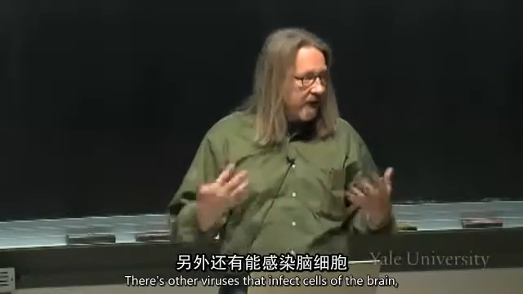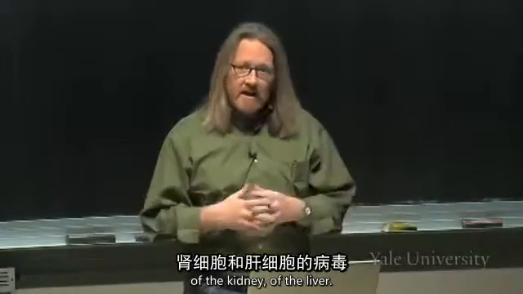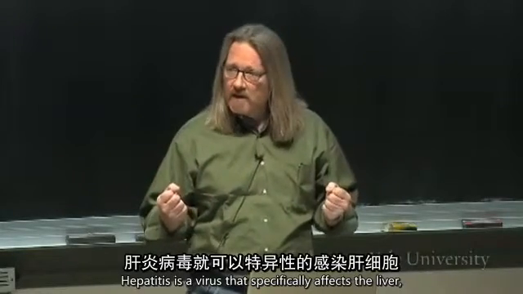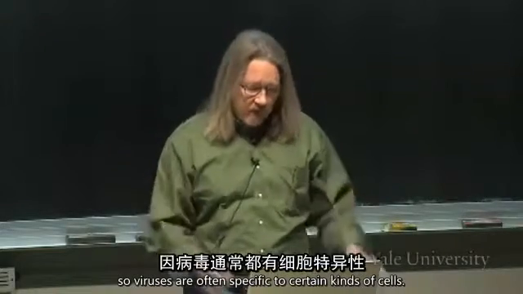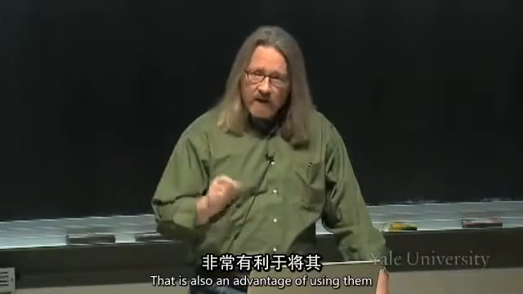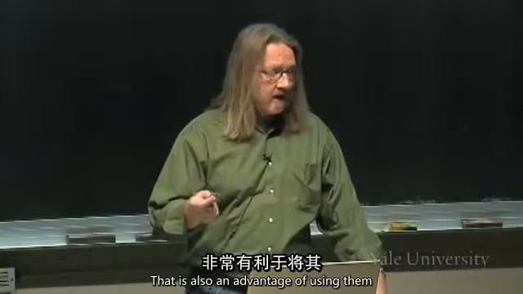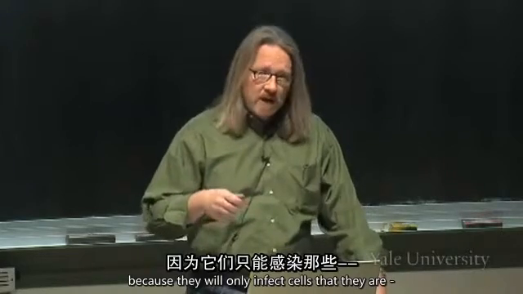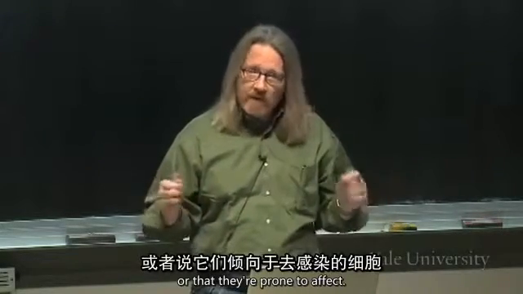There's other viruses that infect cells of the brain, of the kidney, of the liver. Hepatitis is a virus that specifically affects the liver. So viruses are often specific to certain kinds of cells. And that is also an advantage of using them as gene therapy vehicles, because they will only infect cells that they have an affinity for, or that they're prone to affect.